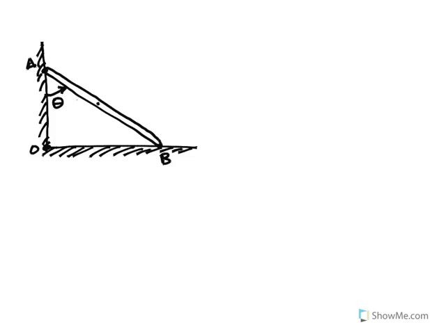Now, let's move this over just a little bit, so that we have a little bit more space to write everything. And gravity acts downward, and this arm has mass m and length L. Now what we're going to do is as follows.